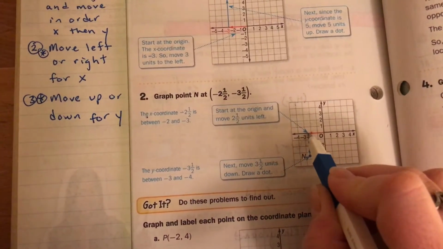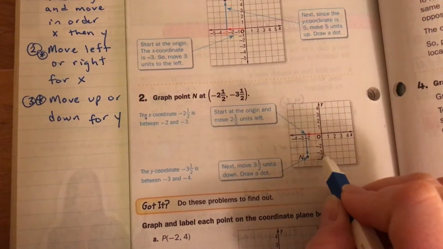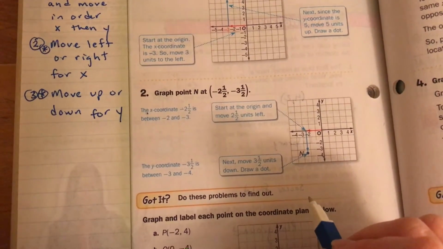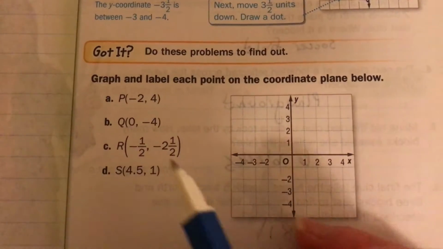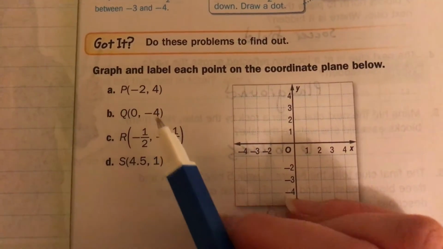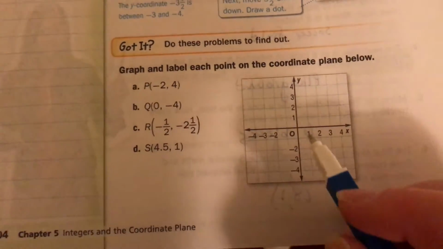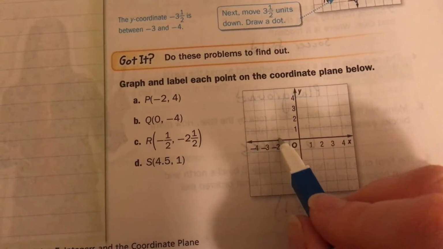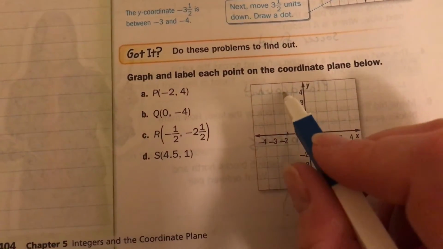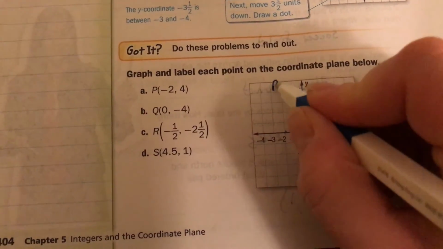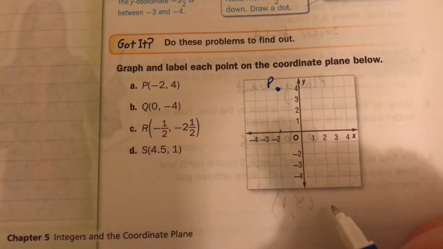Notice it's halves, so we went between the 2 and the 3, between the 3 and the 4. Now here are 4 points for us to plot. Try plotting -2, 4. That would be where you put P. So I'm looking -2, +4. Start at the origin. -2, +4. That's P.